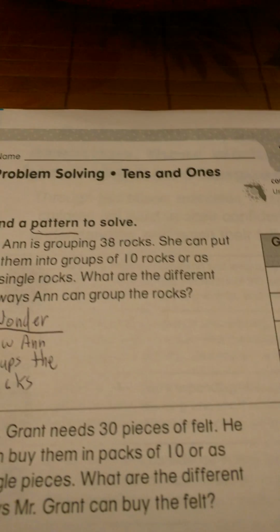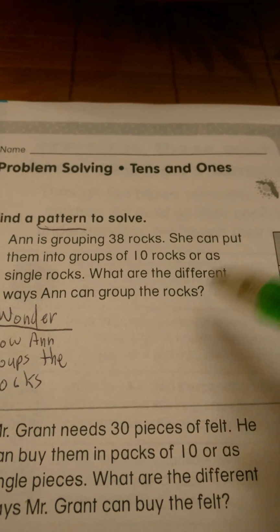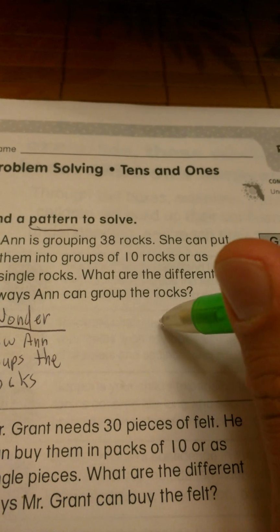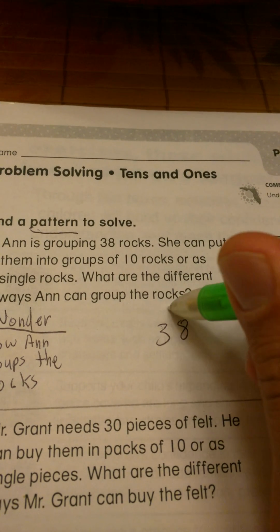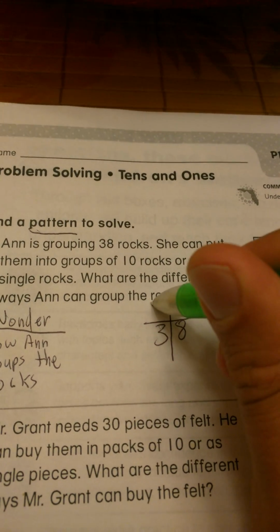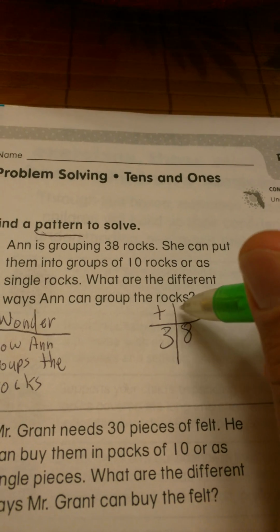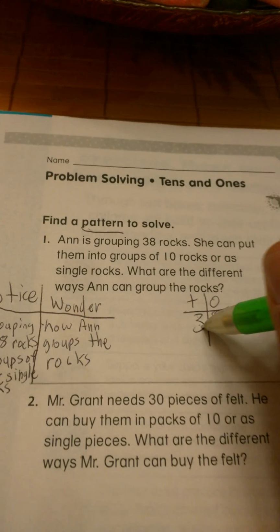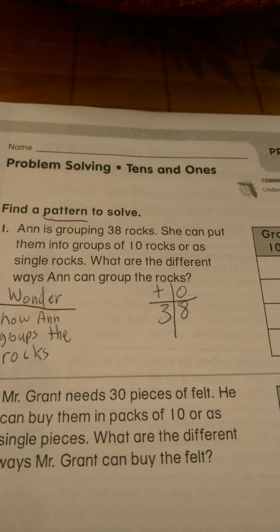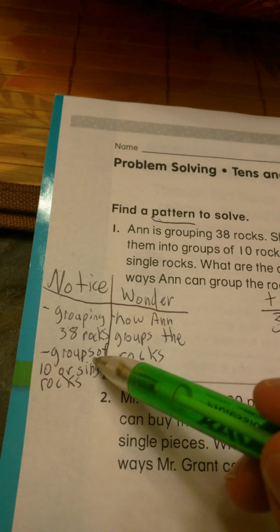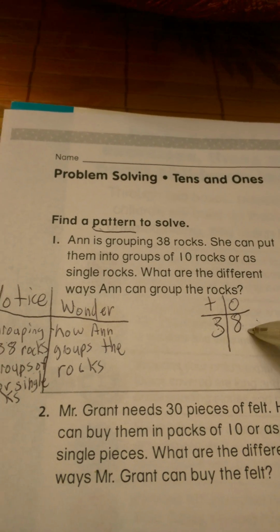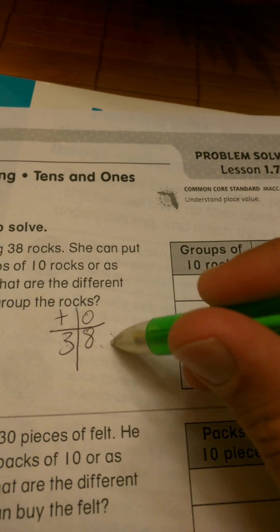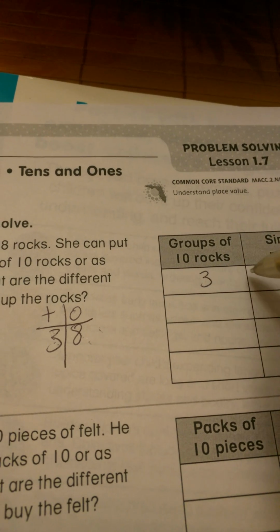All right. So one way, we can just look at the number 38. And we've been doing this already in class. If I make the number 38 and make a tens and ones chart, I noticed that there's 3 tens and 8 ones. So she could group them in groups of 10. There's 3 and there's 8 left over. It says or single rock. So the groups of 10 would be the same exact thing as this chart that I just made here.